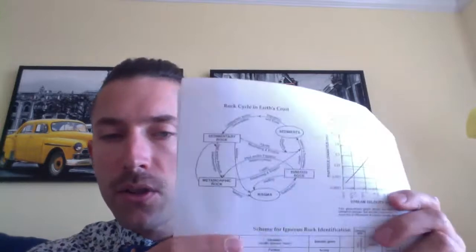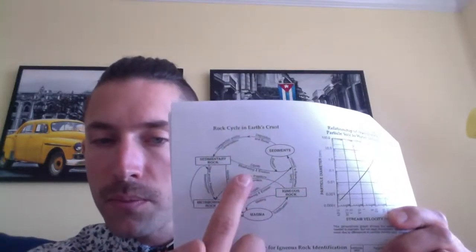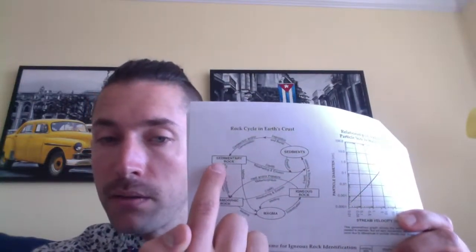26, how would A have been formed? You could say compaction, cementation, weathering, erosion, anything that's on that rock cycle chart on page 6 leading to sedimentary rocks will be accepted there.